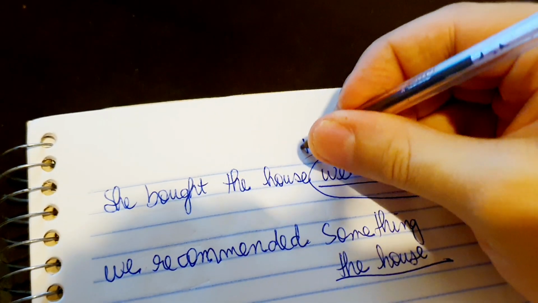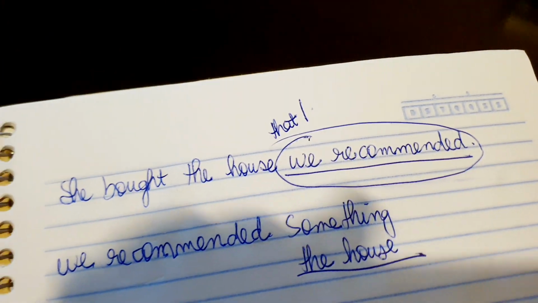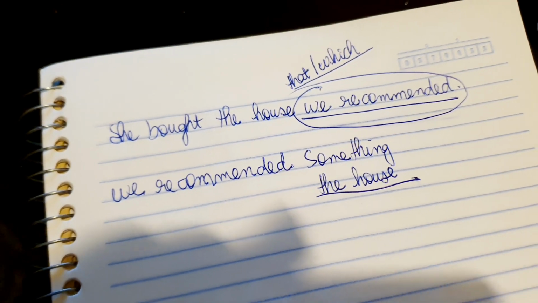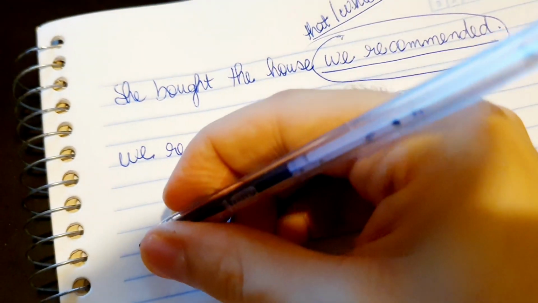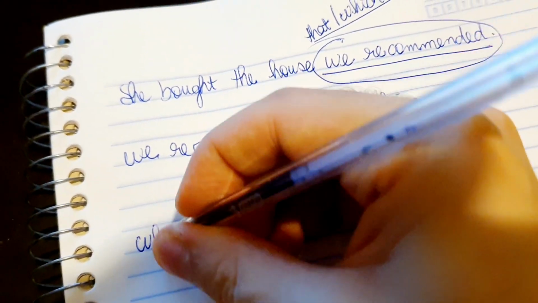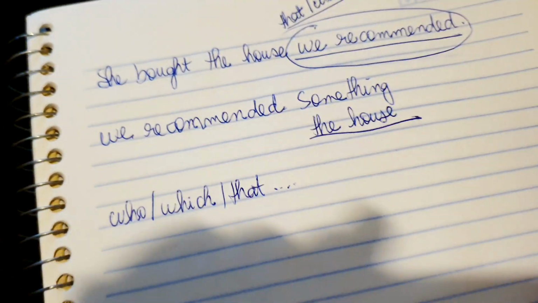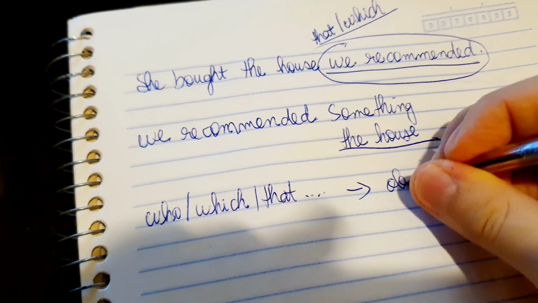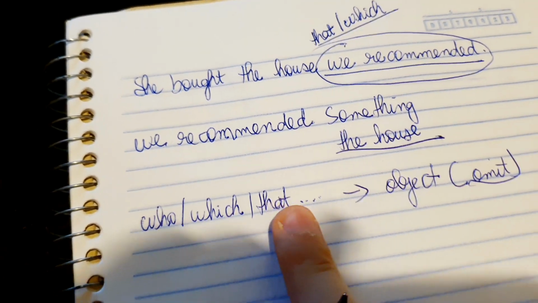So I can omit the expressions that begin a relative clause, such as that and which. And why is it possible to omit? Remember, in a few videos ago, I explained to you that when expressions such as who, which, that, and many more begin a relative clause, when they work as an object, I can omit these words from the sentence.